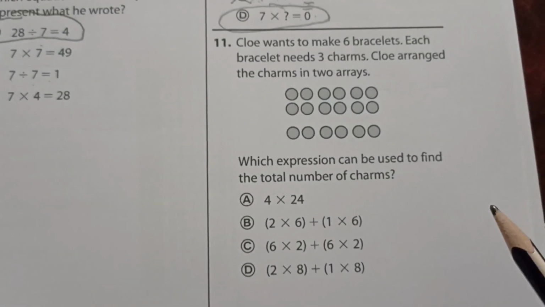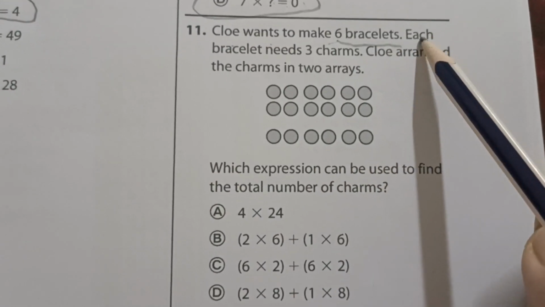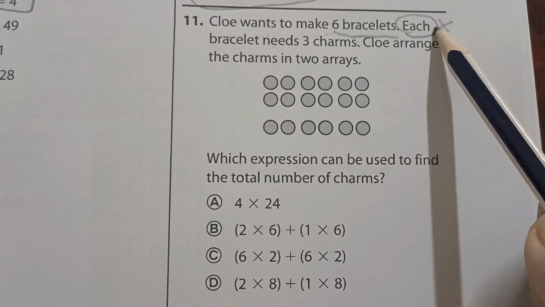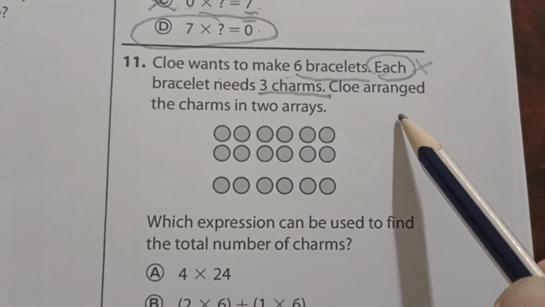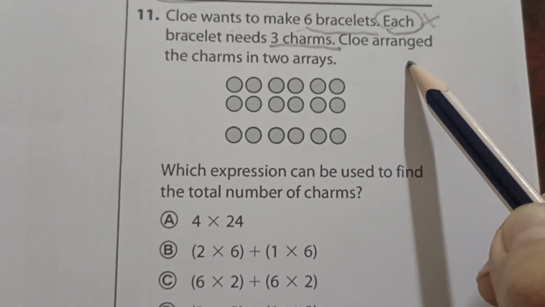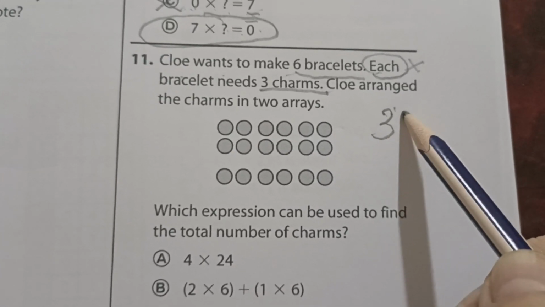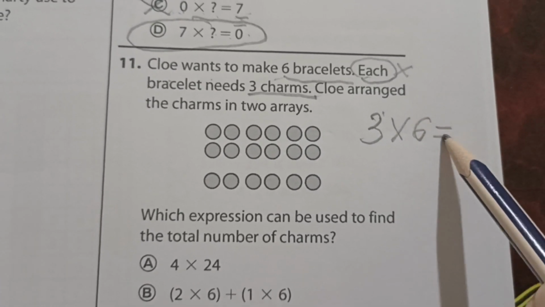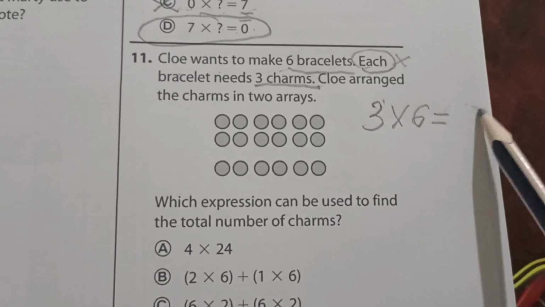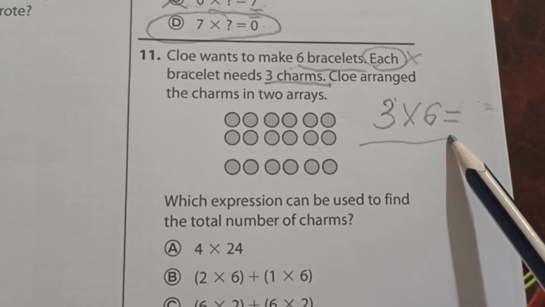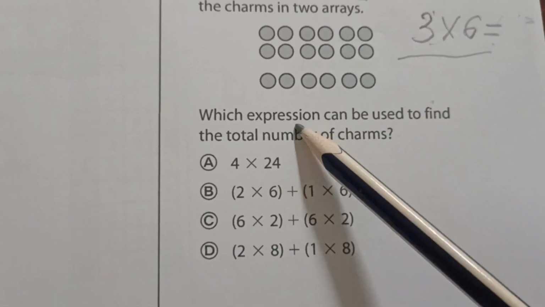And let us go to number 11. Chloe wants to make 6 bracelets. Each, and you remember each means multiply, bracelet needs 3 charms. So 3 charms, what is the equation going to be? It's going to be 3 times 6, okay, equals, okay, doesn't matter about the answer. First of all, we write the equation 3 times 6, okay. So, and if you see 3 times 6, what equation can be used to find the total number?